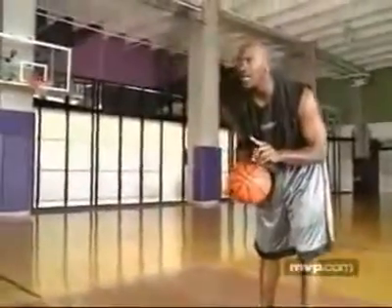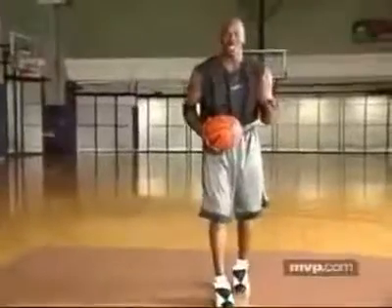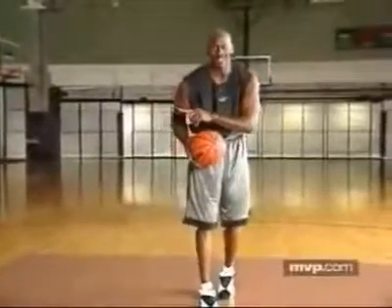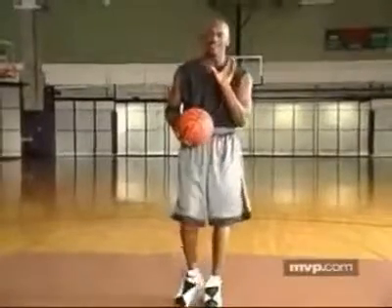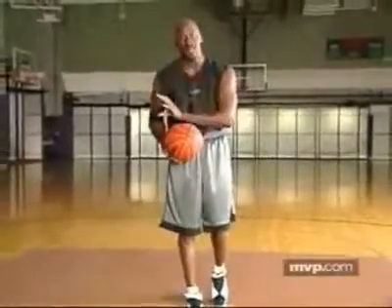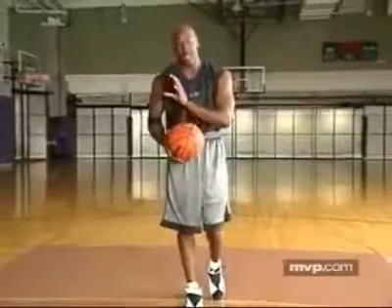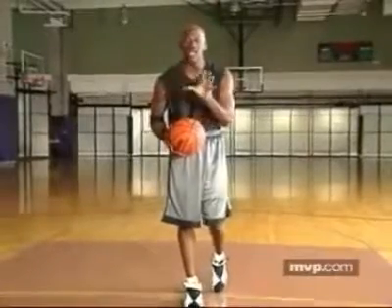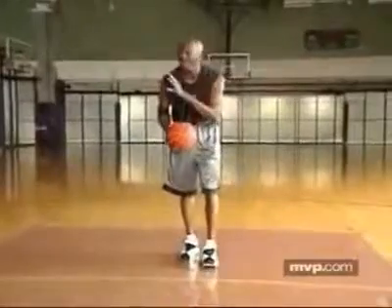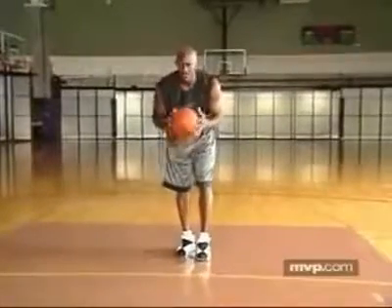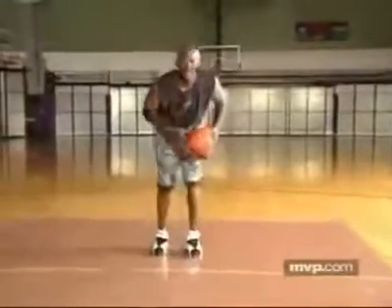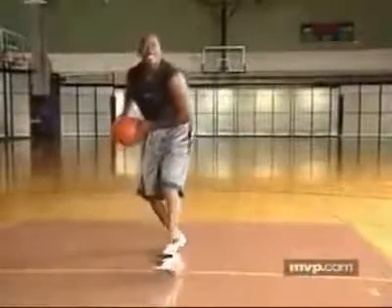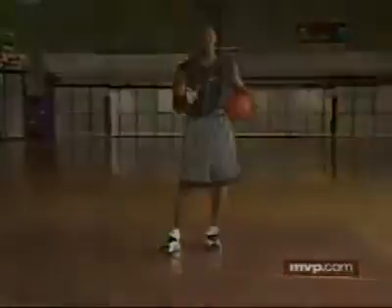Now, the good thing about an offensive player is you got to be able to go both ways. If you go one way, now you're limiting your options. The defense is going to read that, and then they, I guess, have the advantage to try to limit your options. As an offensive player, you never want to limit your options. So, when you're working on that move to do it this way, also do it that way. So now you can have two options.